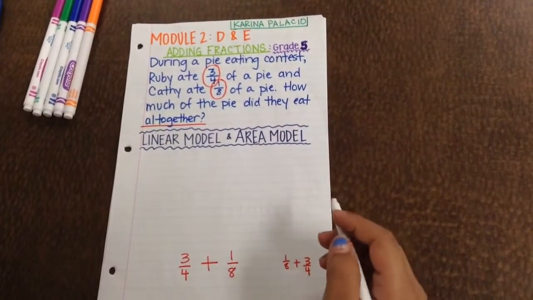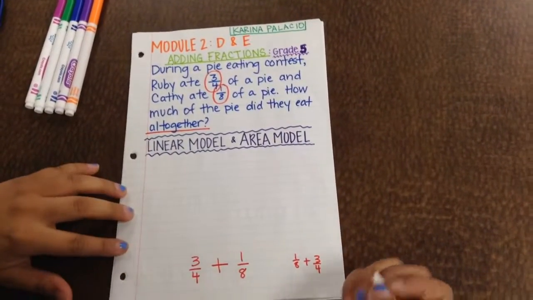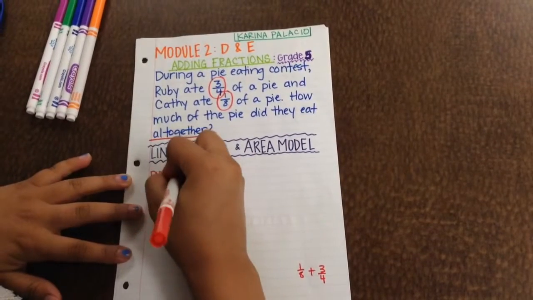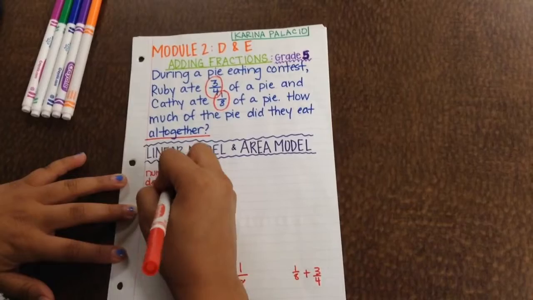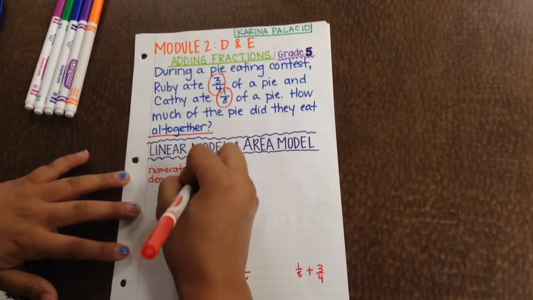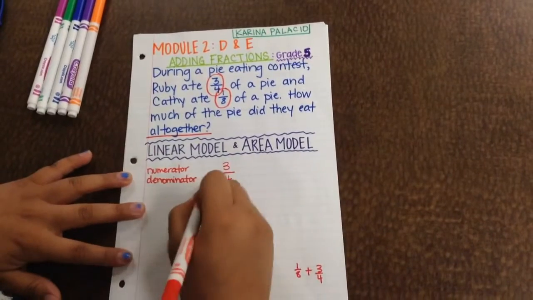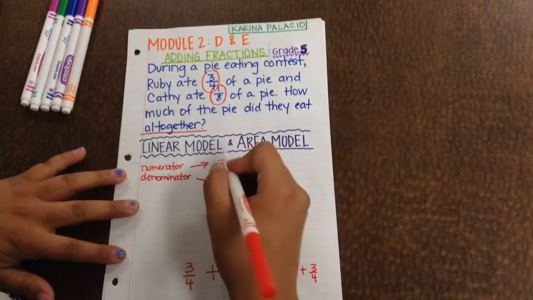Before we begin adding our fractions, let's go over some vocabulary. We have our numerator and our denominator. Let's use 3/4 as an example. Our denominator is the bottom of the fraction, and our numerator is the top part.